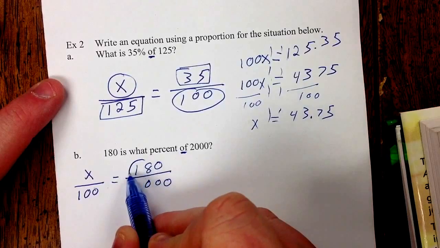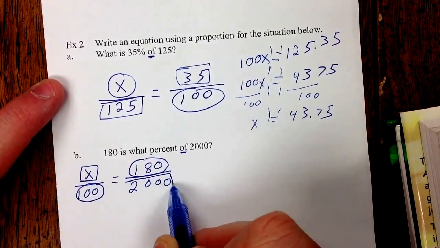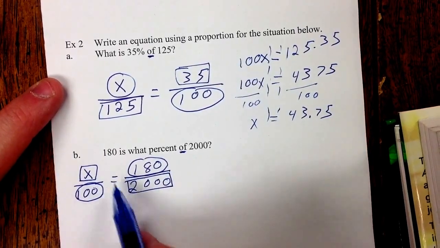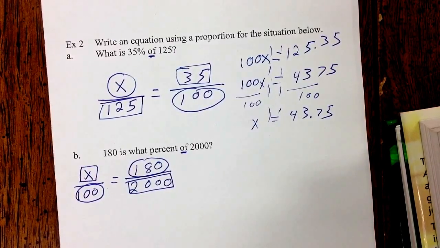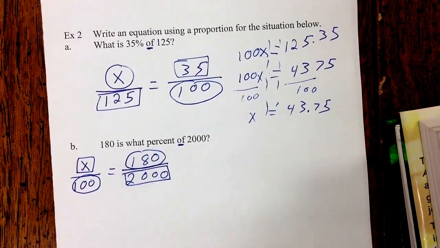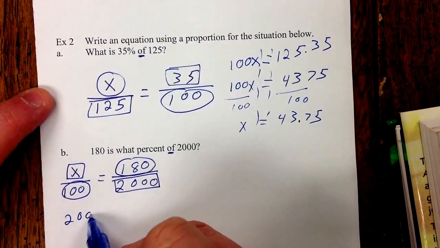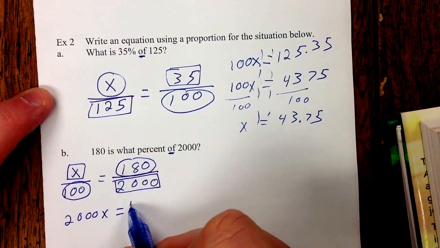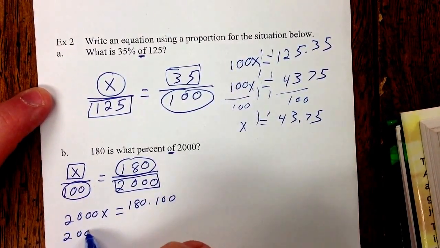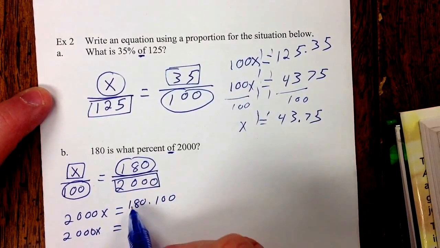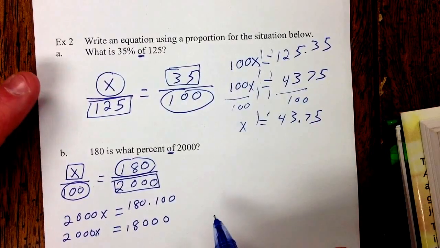So we can use that idea of this. This times this equals this times that. So the diagonals have to equal each other. That's true with any fractions that are equal to each other. That's true with every proportion. The diagonals have to be equal to each other for it to be equal. So I can say 2,000 times x equal to 180 times 100. So 2,000x is equal to 180 times 100, which is going to be 18,000.